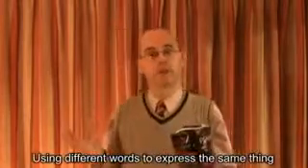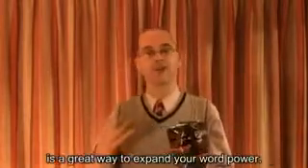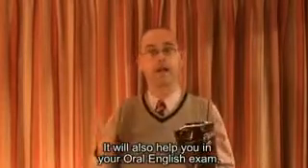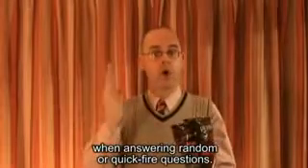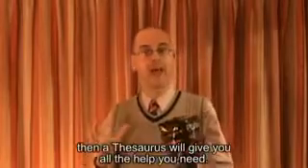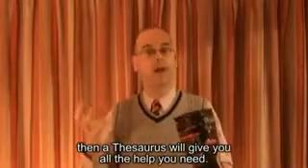Using different words to express the same thing is a great way to expand your word power. It will also help you in your oral English exam when answering random or quick-fire questions. So if you wish to expand your vocabulary effectively, then a thesaurus will give you all the help you need.